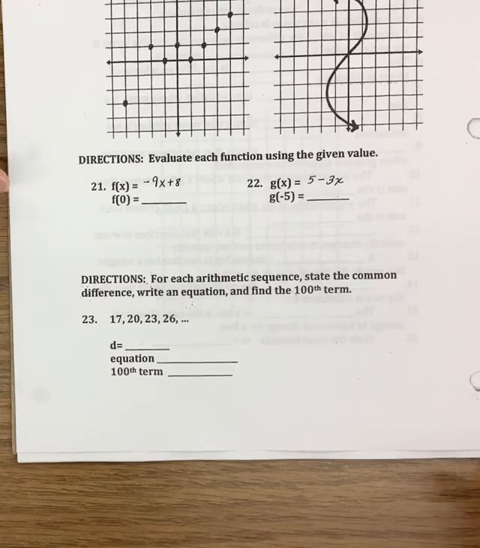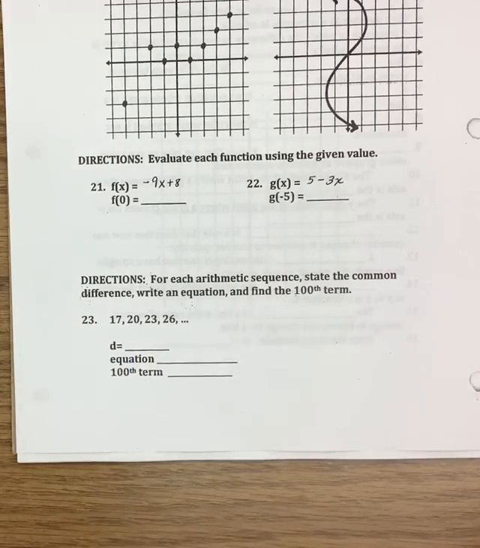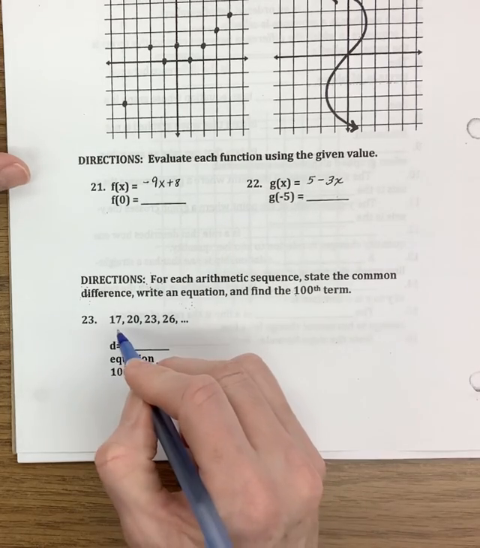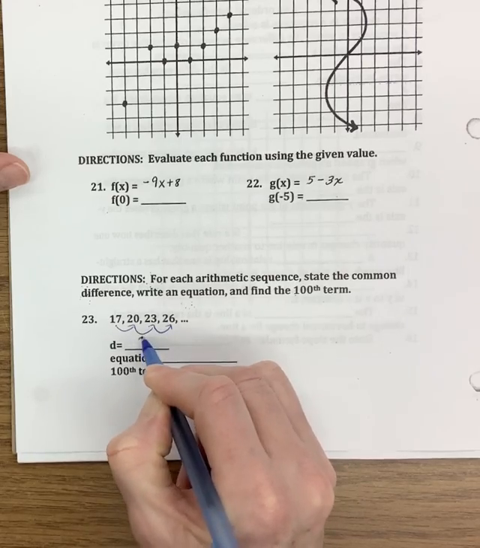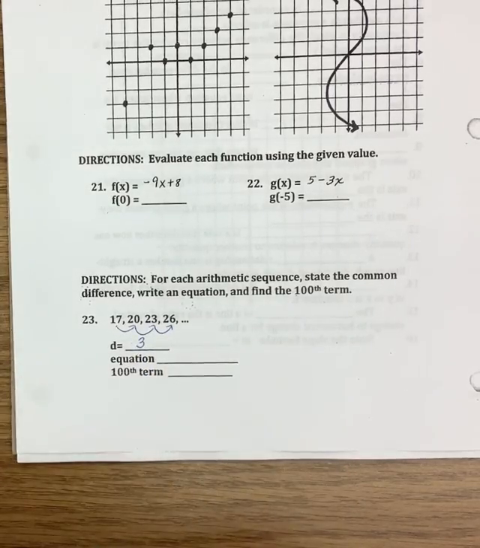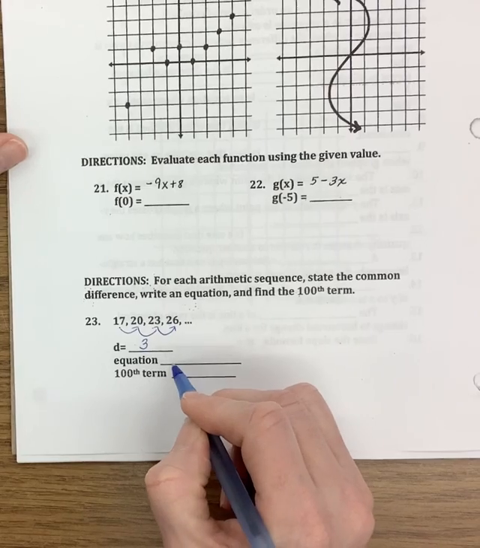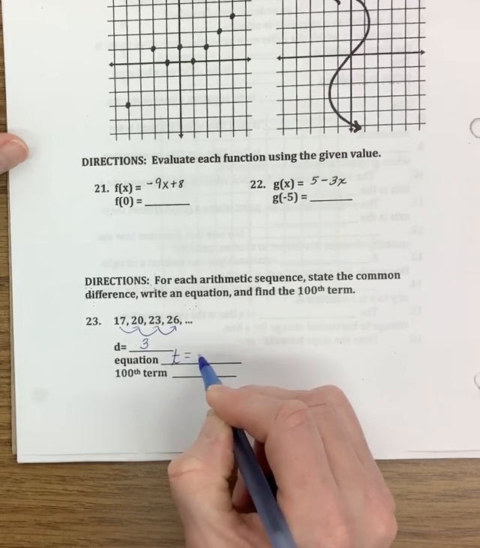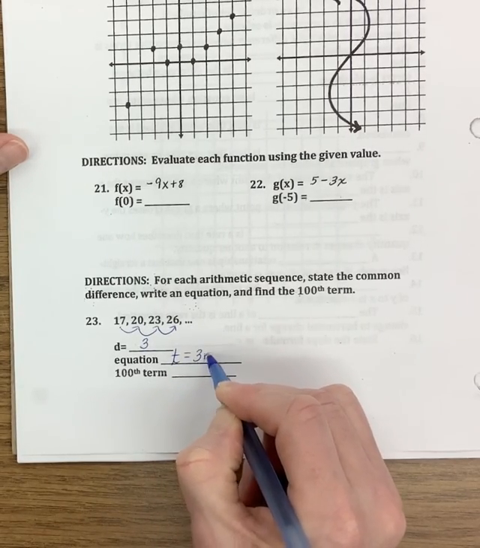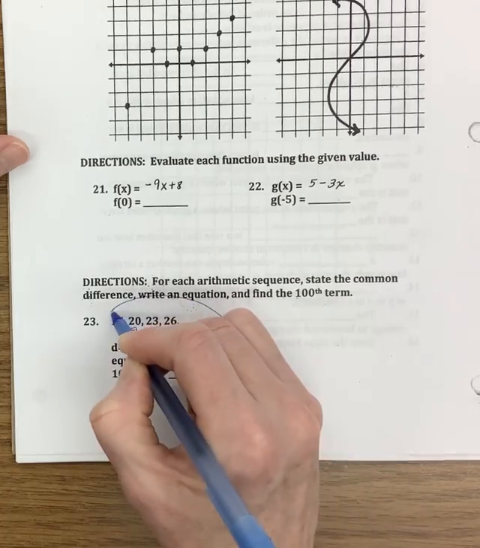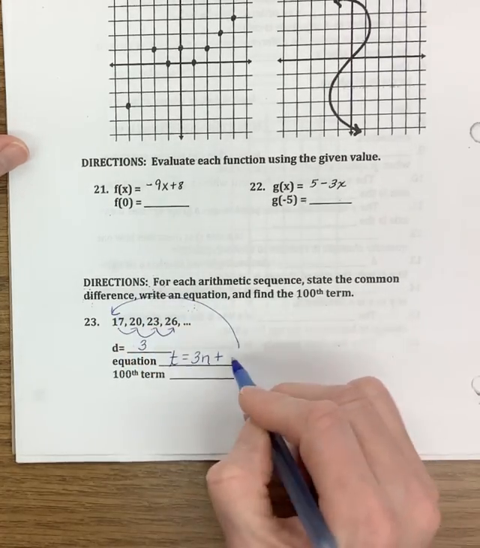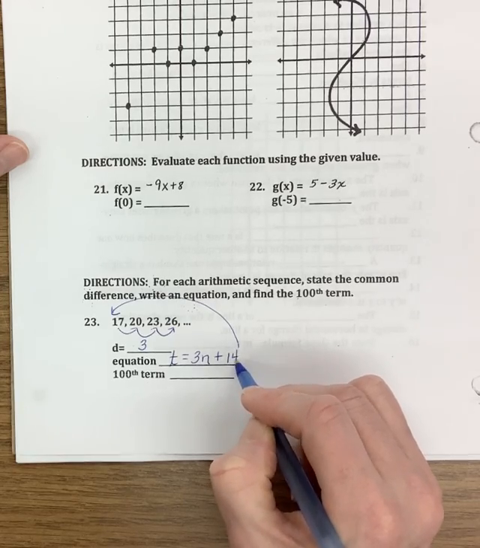When writing the equation for an arithmetic sequence, we have a formula we could use, but the easiest way to do that is to determine the common difference. As you can see here, we're increasing by 3, so common difference is 3. And then for the equation, we're just going to write term equals common difference times the number of the term you're looking for, plus whatever would have preceded the first term. In this case, it's 14.